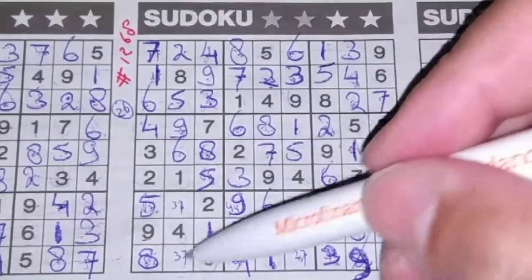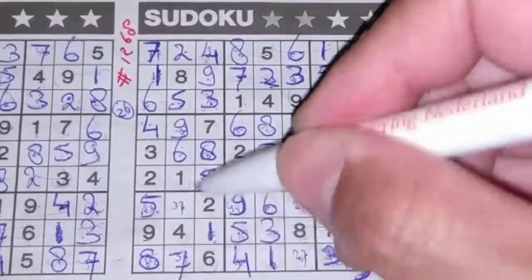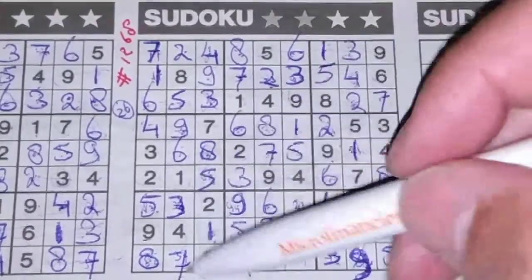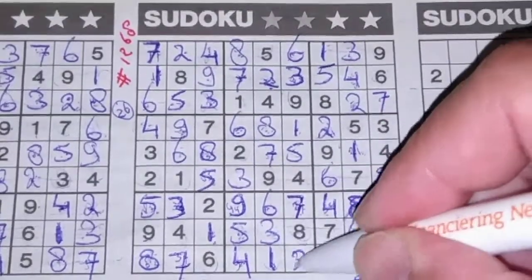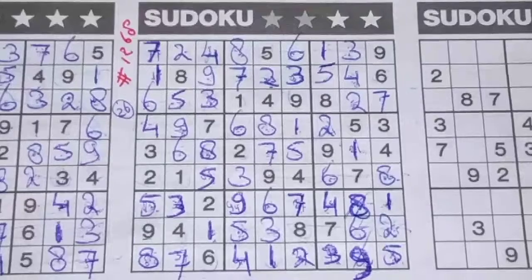Now we have a 3 here. So this cannot be a 3. This should be a 7, and this should be the 3. Now we have a 7 here. So this cannot be a 7. This should be the 7, and this should be the 2. Finish in 14 minutes. All right.